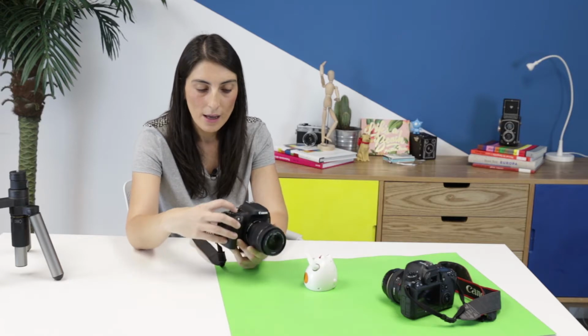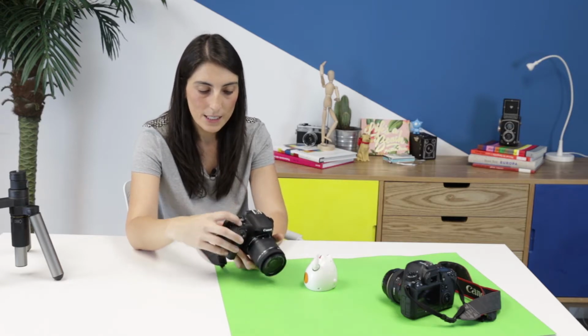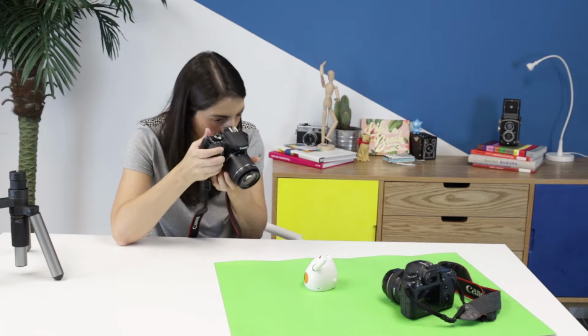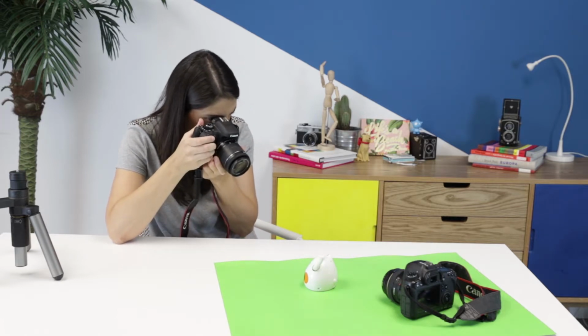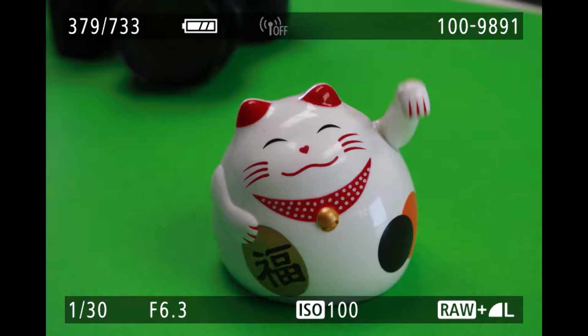So such a high ISO isn't necessary. Let's set the speed at 1/30 and ISO at 100. 200 isn't necessary, okay? And then take a picture of the cat trying to capture the movement. It's not a fast movement, but with the speed 1/30, it's possible to appreciate the movement.